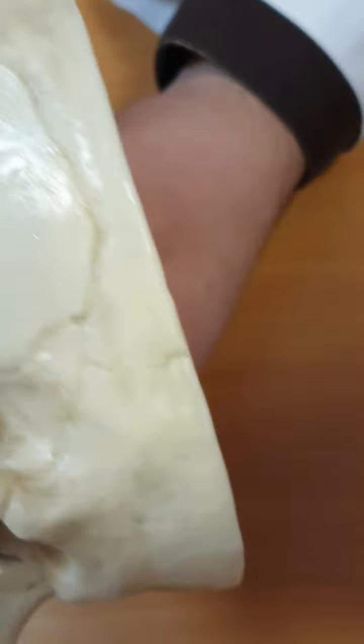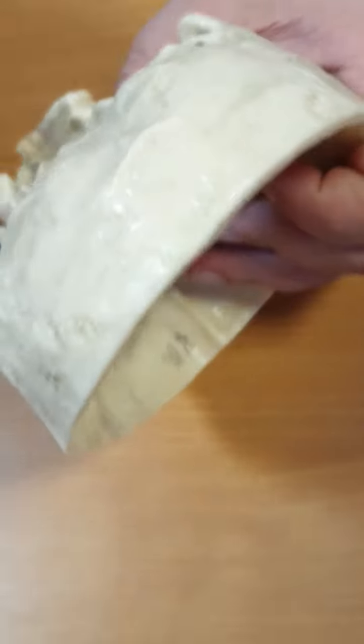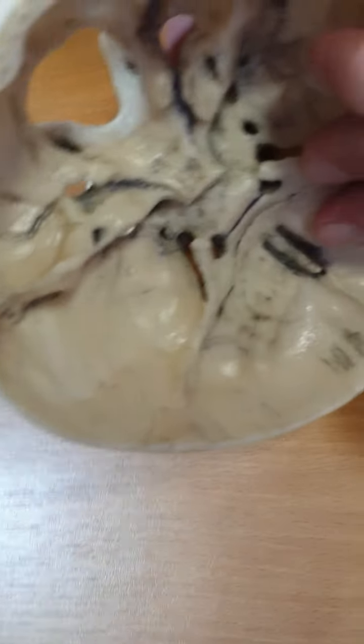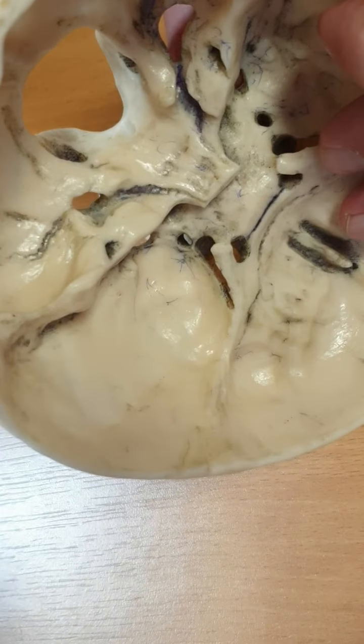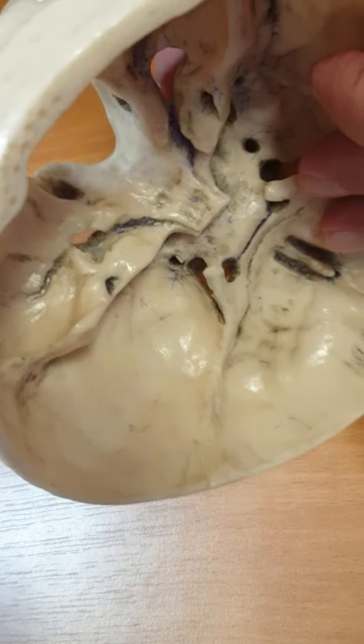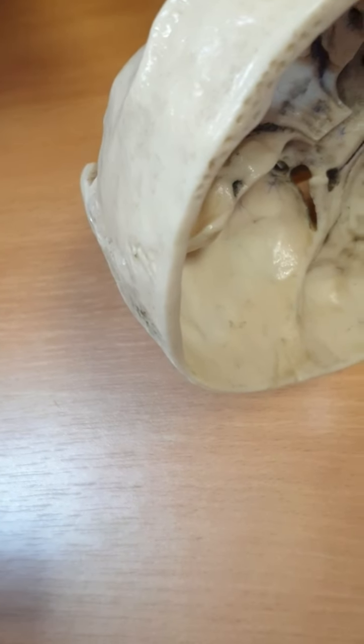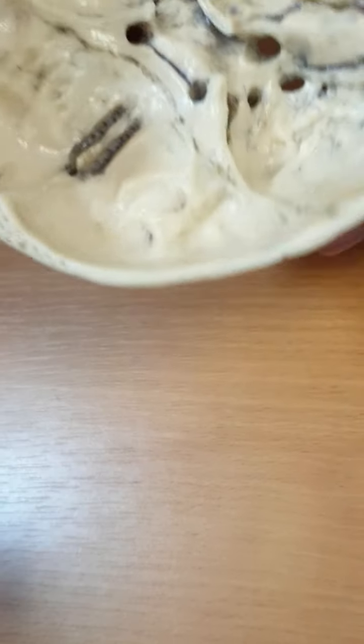Well, today we will speak about linea nuchae superior, inferior, and suprema. It is a small place above the linea nuchae superior.